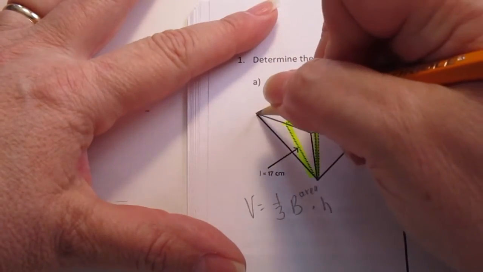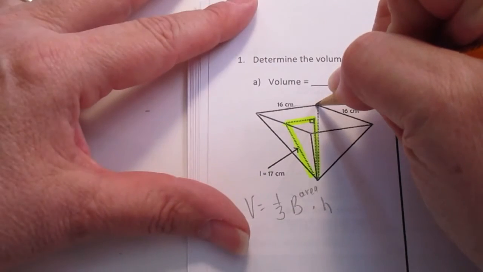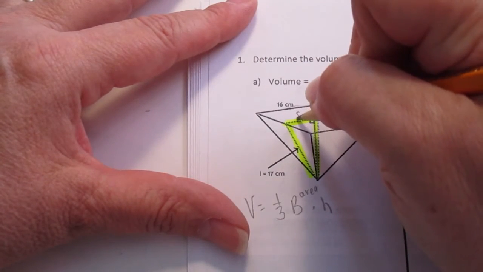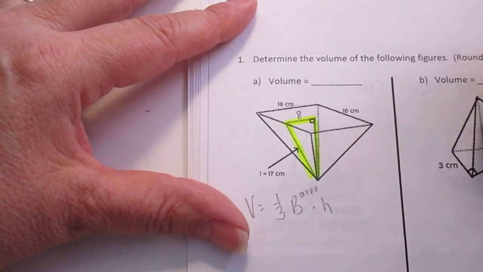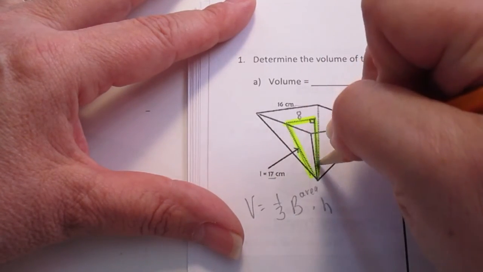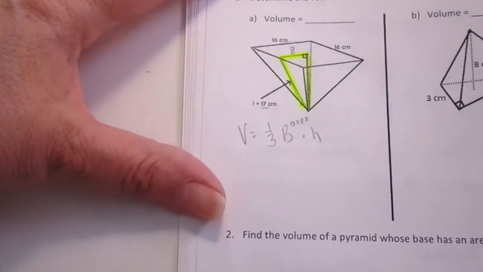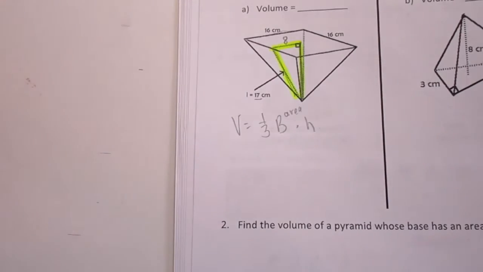If this entire length of the base, and see how it's upside down, is 16, then this little portion in here is 8. This is your hypotenuse, that's 17. Your altitude is the part that we're going to look for. And we are going to use the Pythagorean Theorem.